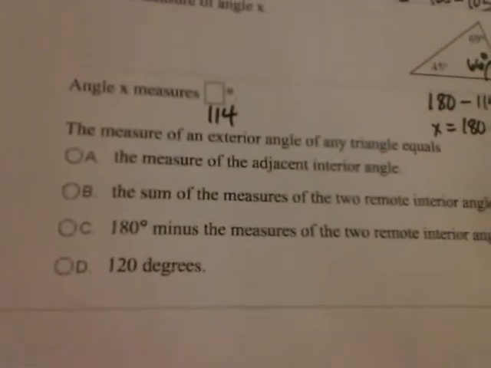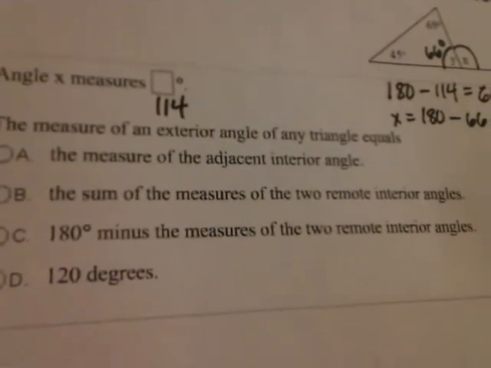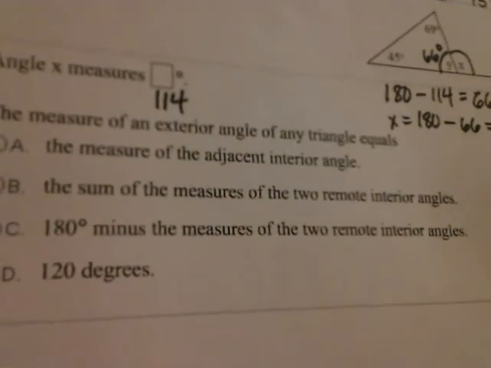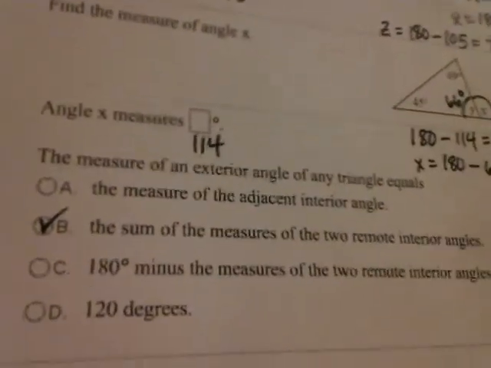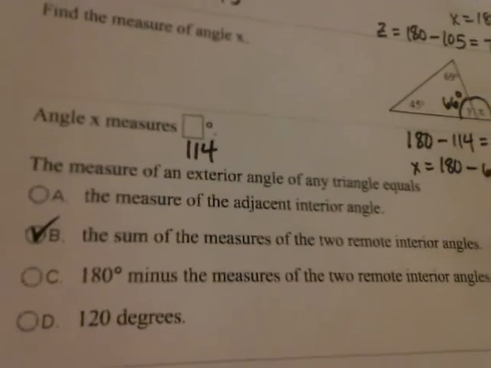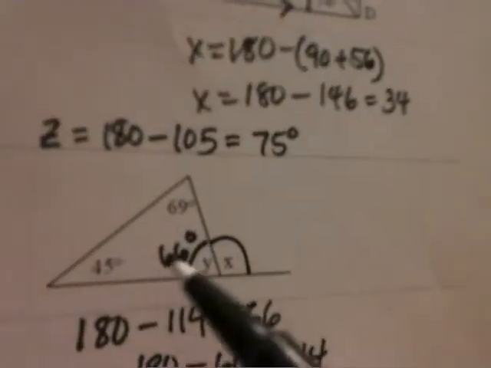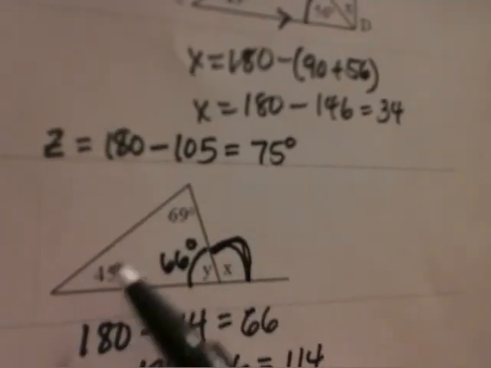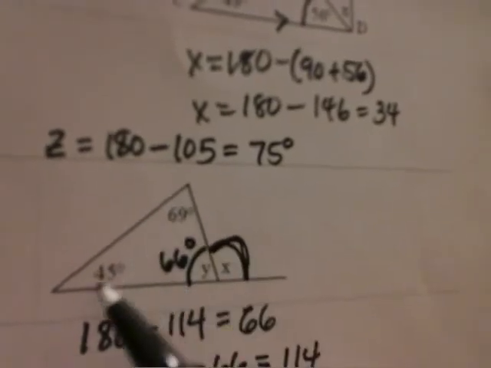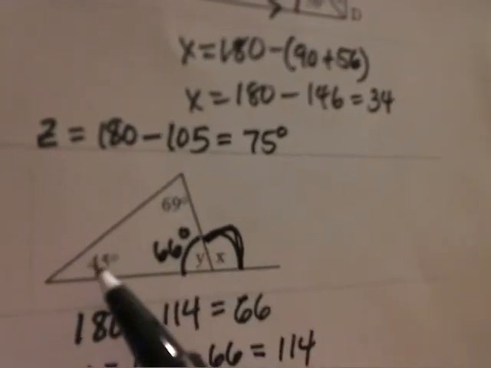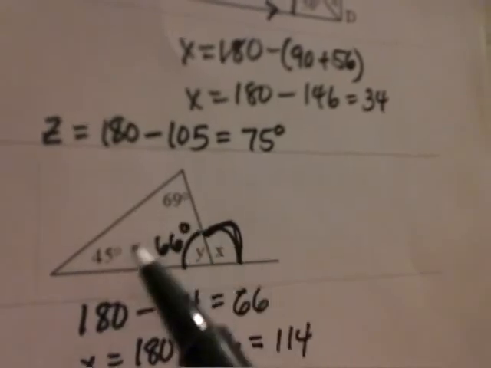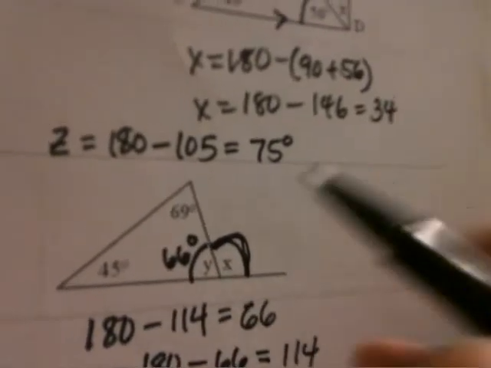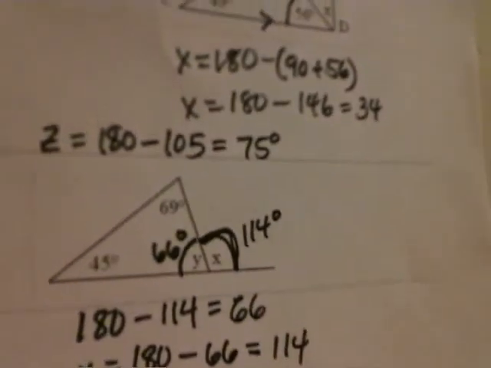Now here's the question that they ask. The measure of the exterior angle of any triangle equals which of the following? And it's going to be the sum of the measures of the two remote interior angles. Now if you look at this, here's your exterior angle, which was X. And 69 and 45, those two angles that sit there, are your two remote interior angles. Those angles are not adjacent to your exterior angle here. So if you just simply added those two remote interior angles here, you would have easily gotten 114 degrees, which was the measure of angle X.